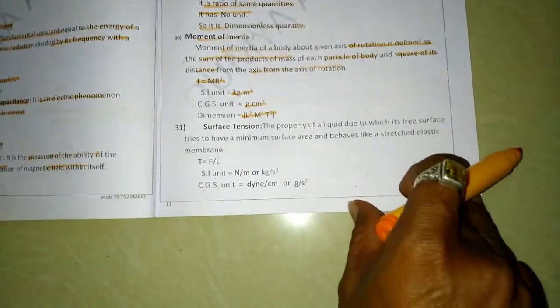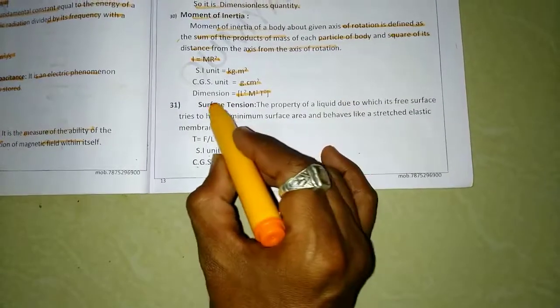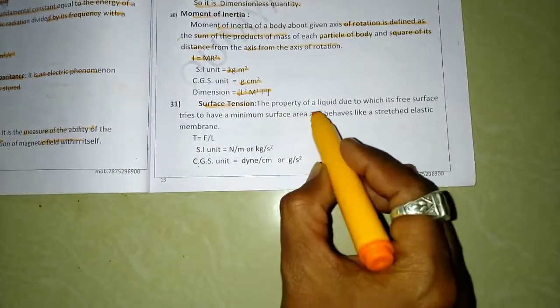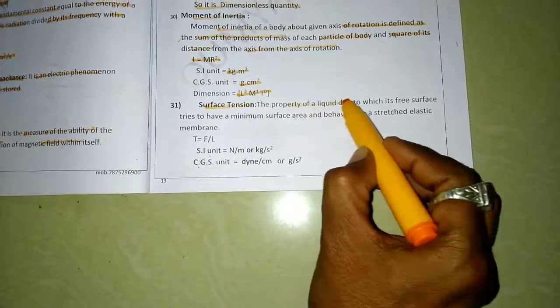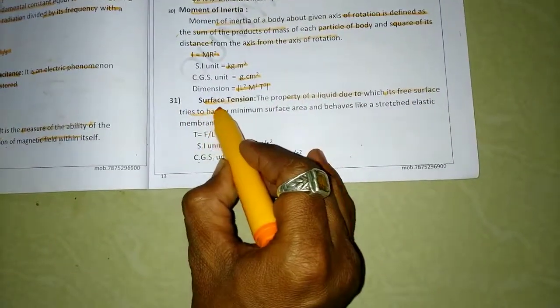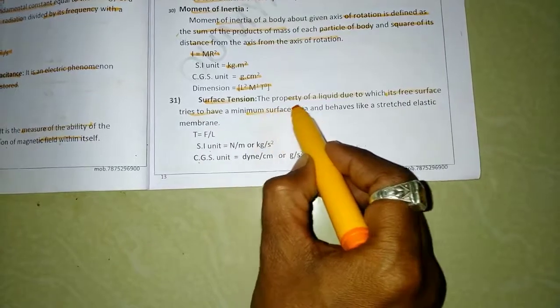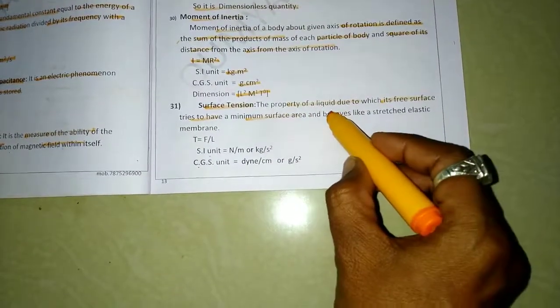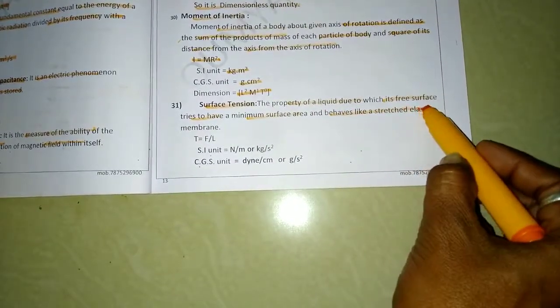Now next physical quantity is surface tension. Surface tension is the property of a liquid due to which its free surface tries to have a minimum surface area and behaves like a stretched elastic membrane.